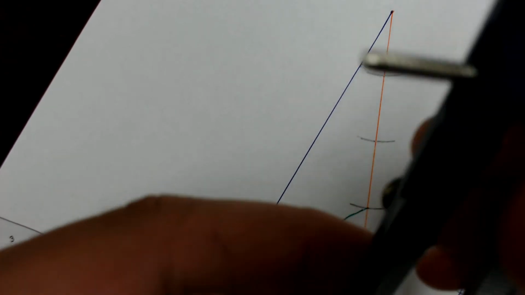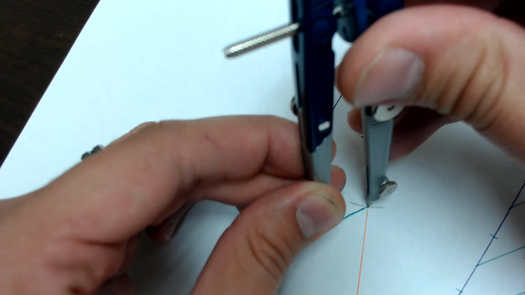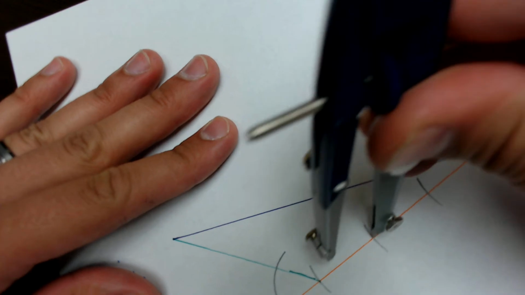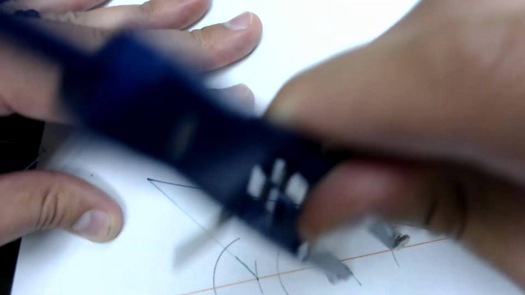So I'll go back to my compass, put the sharp end on the vertex, put a line through both ends, copy that arc, and copy that arc. All right. And then, oh, I said I was going to erase as I went. Oh, I guess I needed an eraser. All right.